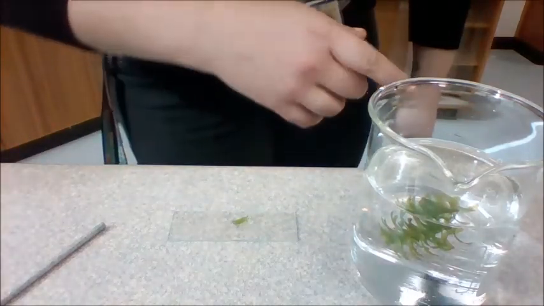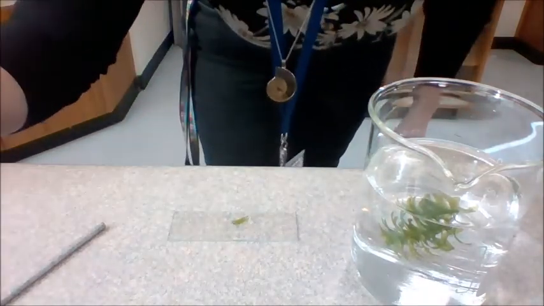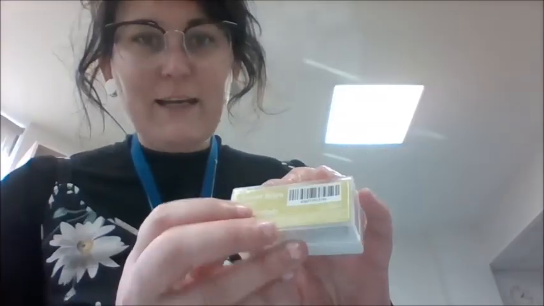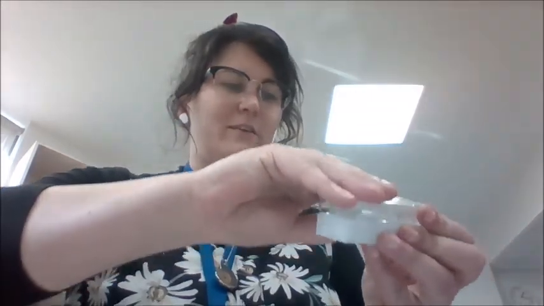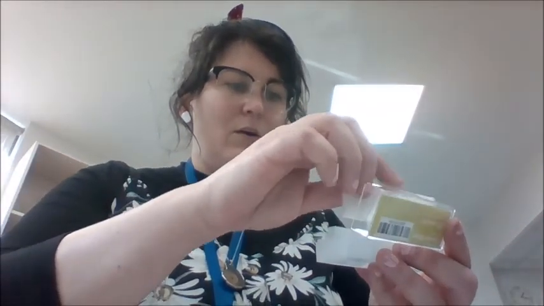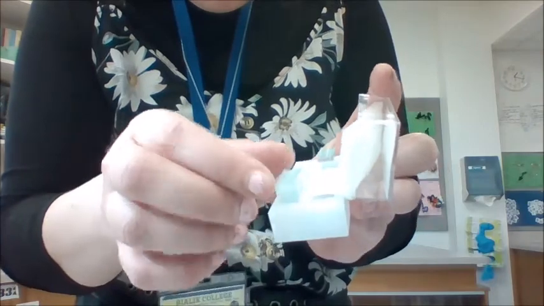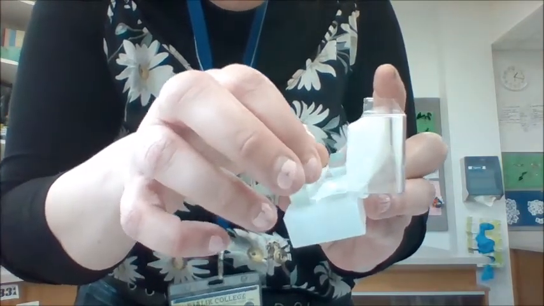I need to put a cover slip on top. So these are the cover slips. We've got microscope slides, which are quite a thick piece of glass, and then the cover slips are ridiculously tiny and they just break all of the time. But these are really, really thin pieces of glass.